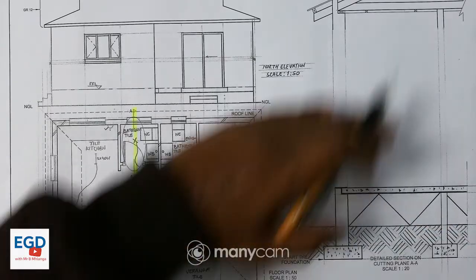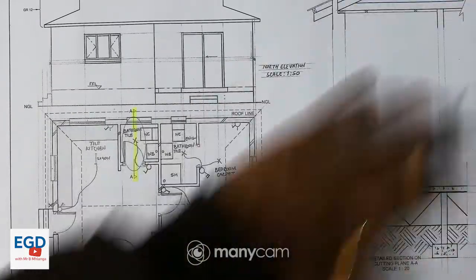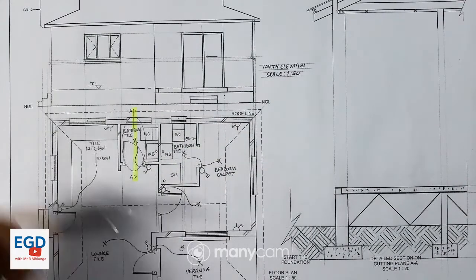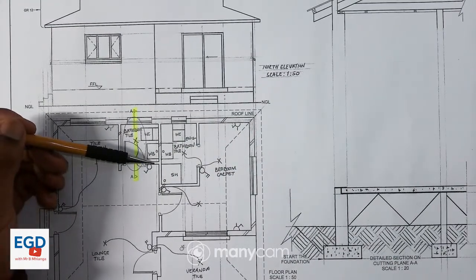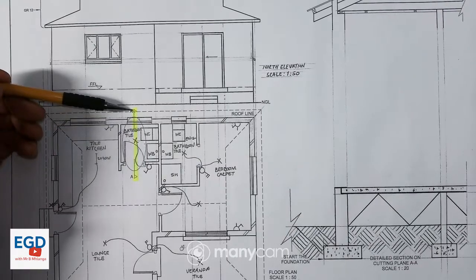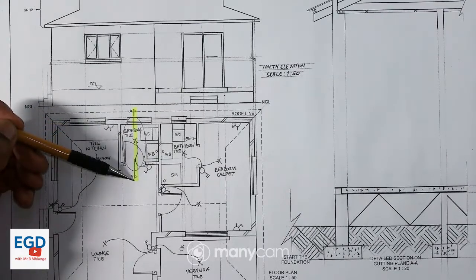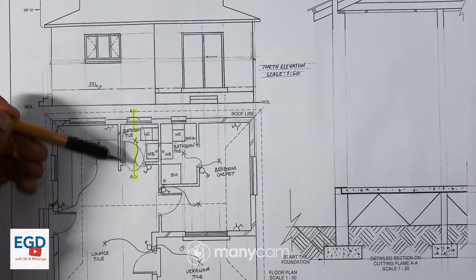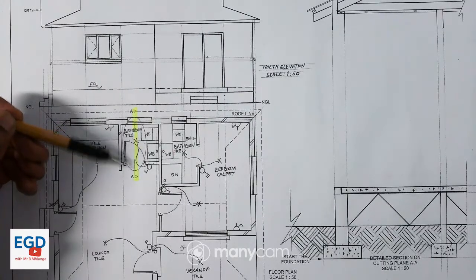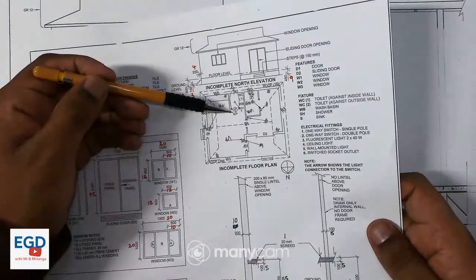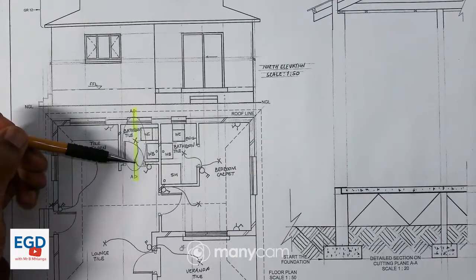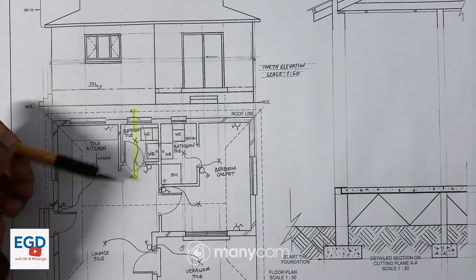So now I'll just move up to this section here. So now I'll start with the internal wall. So obviously we have the cutting plane here, cutting plane AA, and the cutting plane passes through this opening, this door. This is D1, right? Okay, so now I have to find the height of the opening or the door.